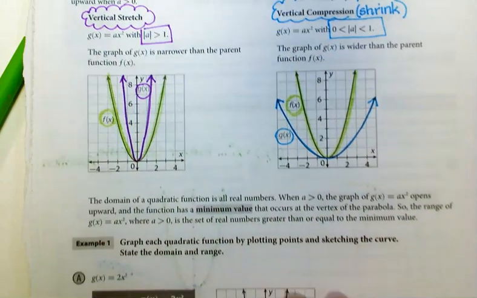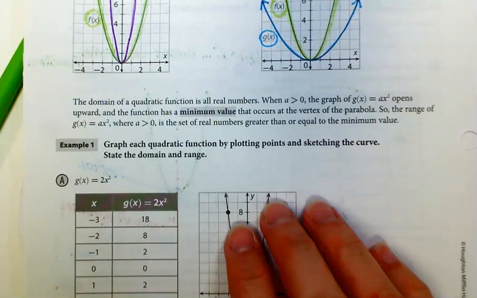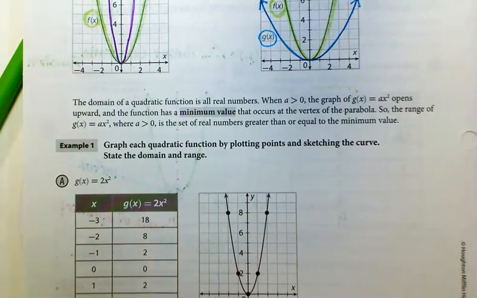All right. Next little bit that you need to understand is down here. The domain of a quadratic function is all real numbers. When a is greater than 0, the graph of g of x opens up, okay? Basically, when a is positive, the graph's going to open up. And if a is negative, in a minute, we're going to find out the graph is going to open down, okay?